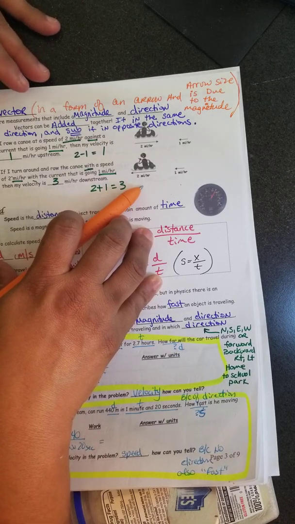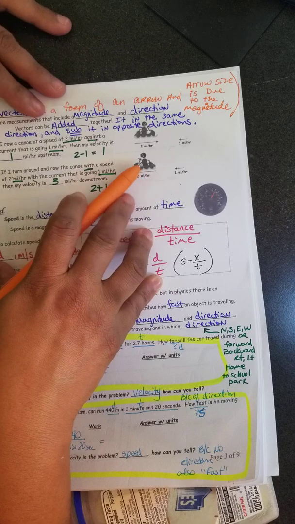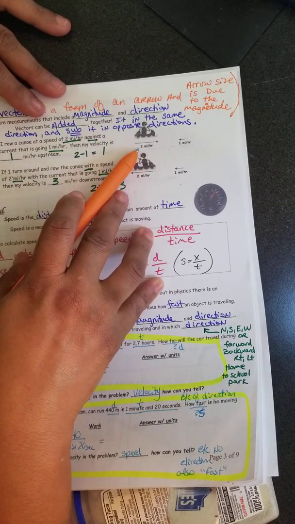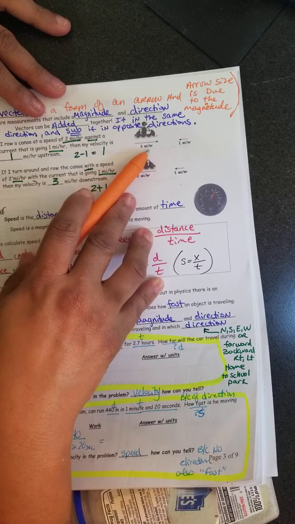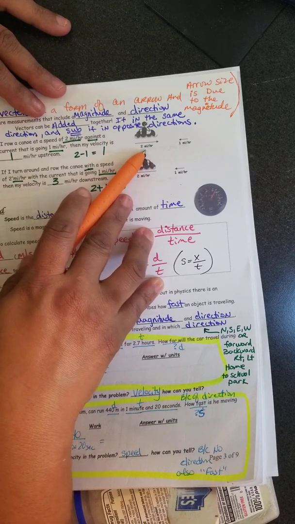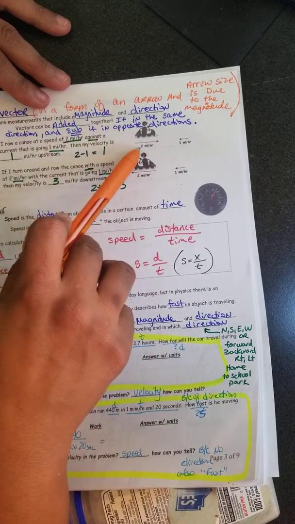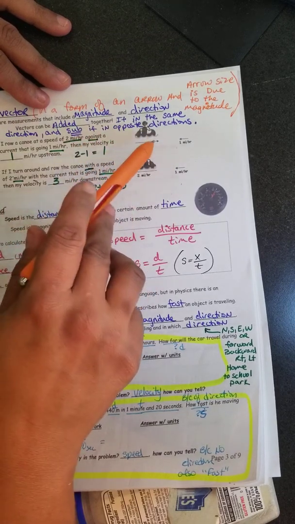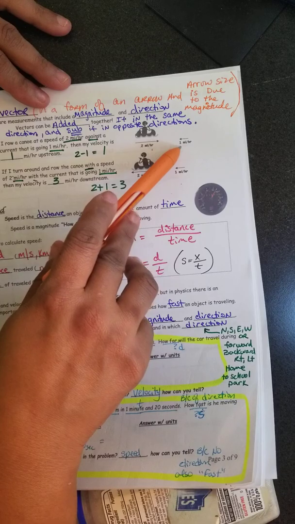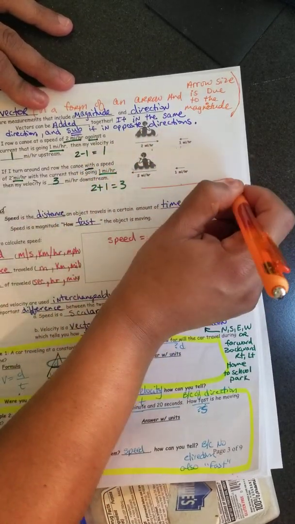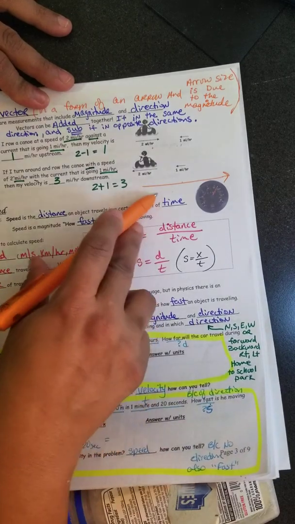When you write or draw a vector with the vector arrow, you should always give the magnitude, which is amount, as well as the units that go along with it. If you're drawing a 2 vector versus a 1 vector, your 2 vector better be double the size of a 1. Don't draw a 2 vector like that and call it a 2.